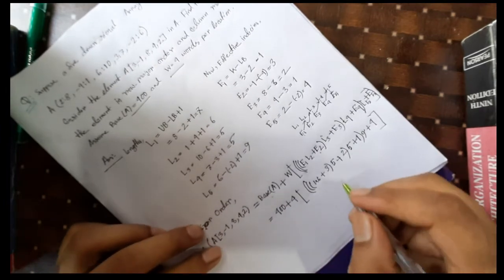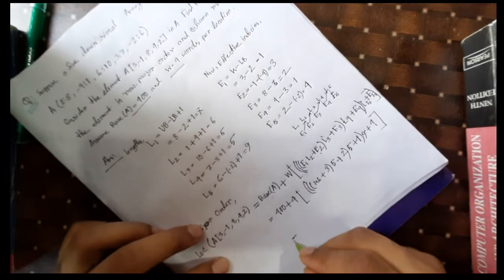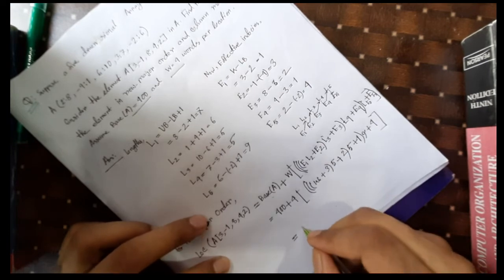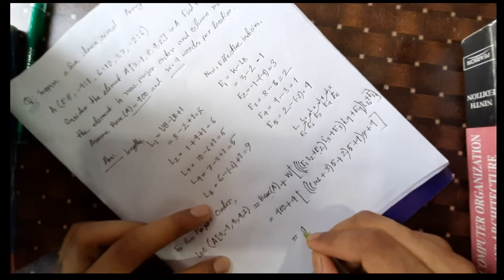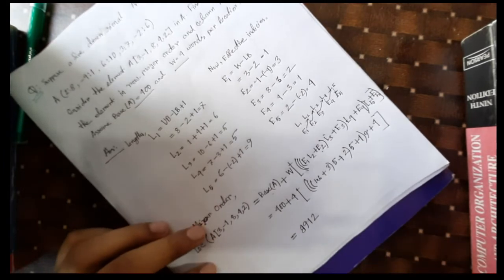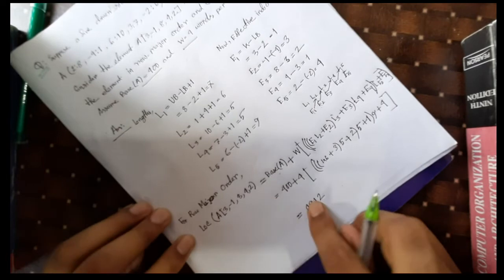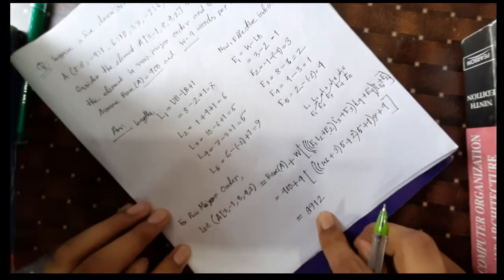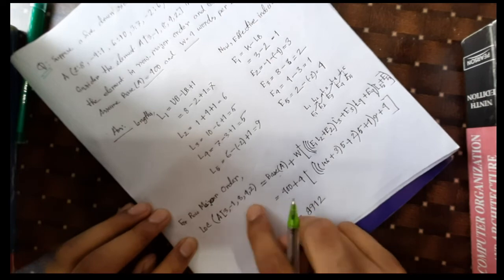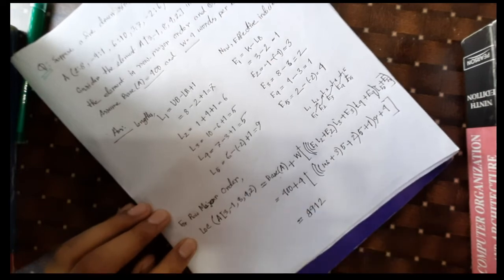Now if we calculate, you will get 8912. This is our row measure location for A[3, -1, 8, 4, 2].